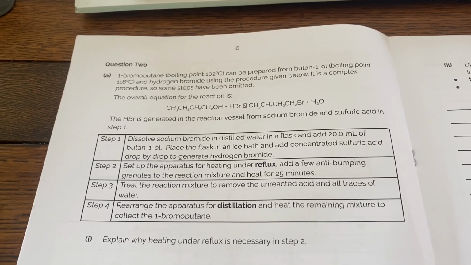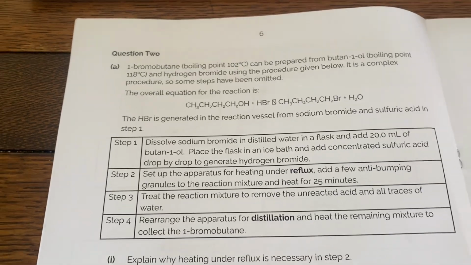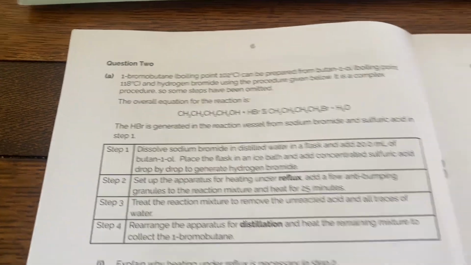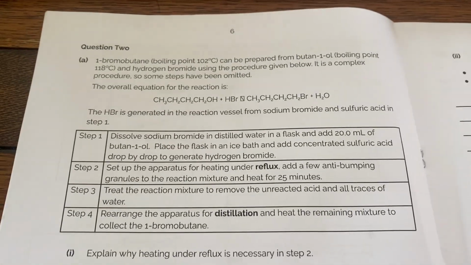Kia ora everyone, here is the TGC derived grade exam for Level 3 Chemistry in 2024. This is the organic paper and this is question 2.